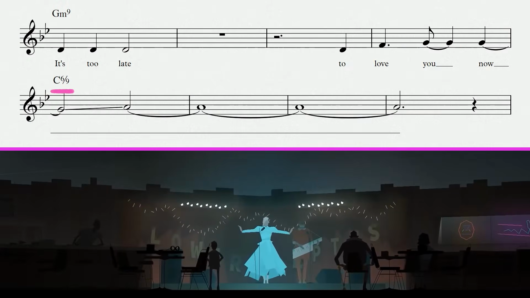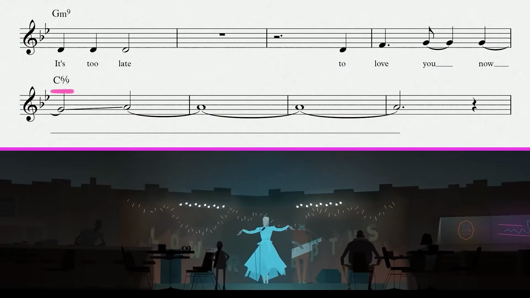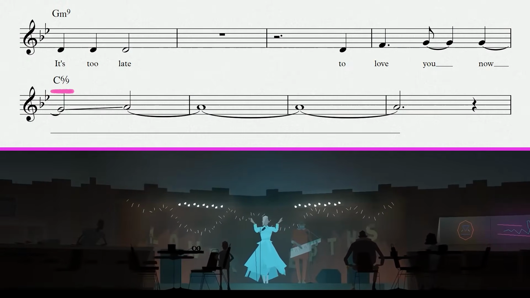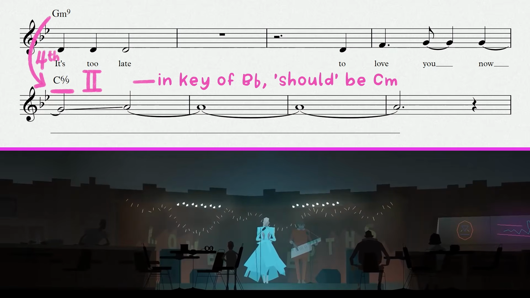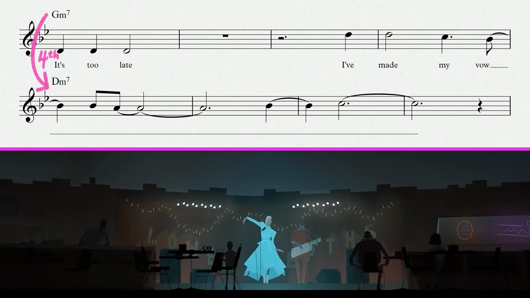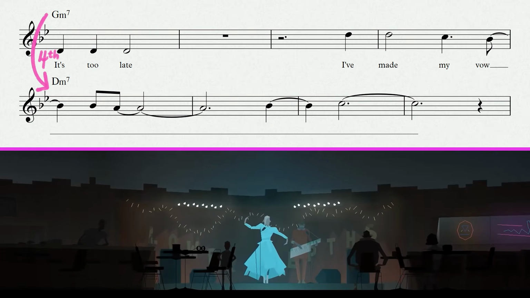This 6 C9 chord that follows the G minor in the chorus isn't native to the key of B-flat. It's a borrowed major 2 chord. Approached by 4th from the G minor, it sounds like a natural progression, but it also brings a brief lightness to the chorus that we weren't expecting, before the following G minor to D minor plunges us back into heartbreak.